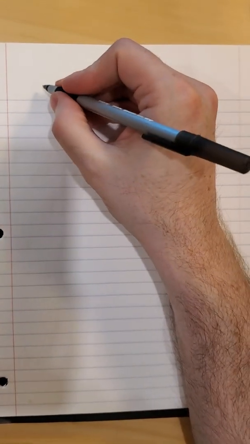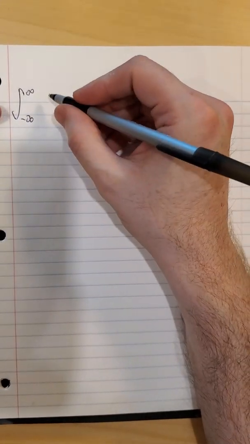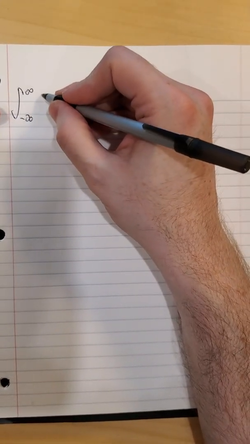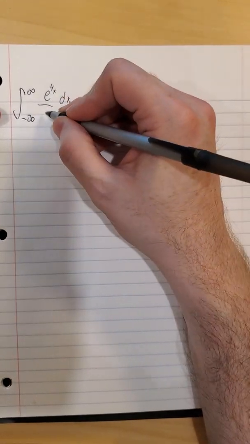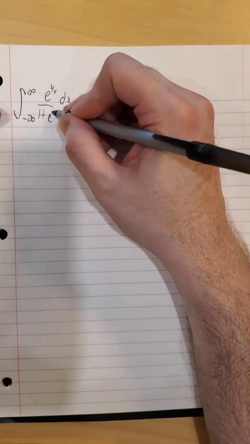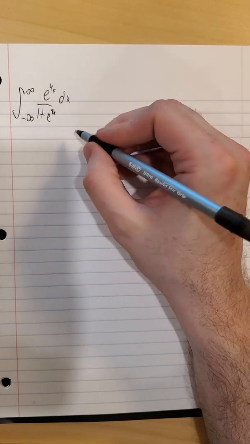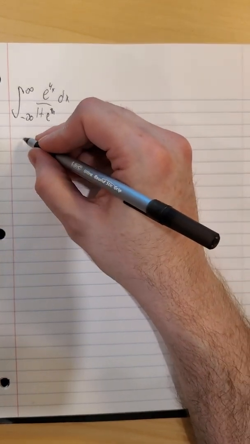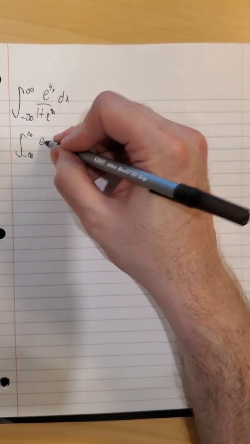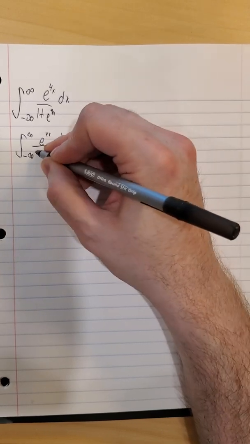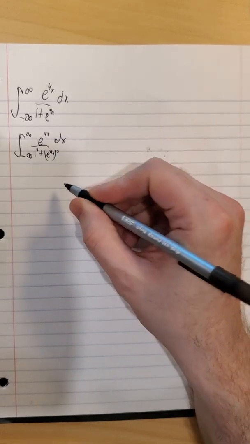Next example, we're looking at an improper integral that has infinities on both the lower and upper bounds, so negative infinity to infinity. e to the 4x dx upstairs, and 1 plus e to the 8x in the denominator. So this one we're closest to something resembling a tangent. e to the 4x dx upstairs, 1 is the same as 1 squared, e to the 8x is e to the 4x squared.